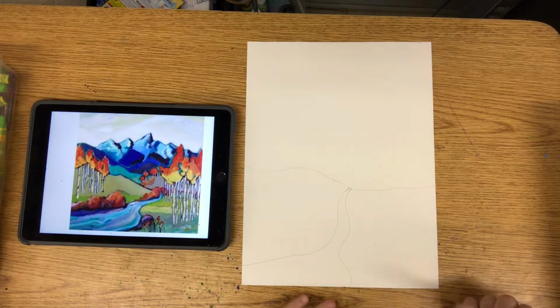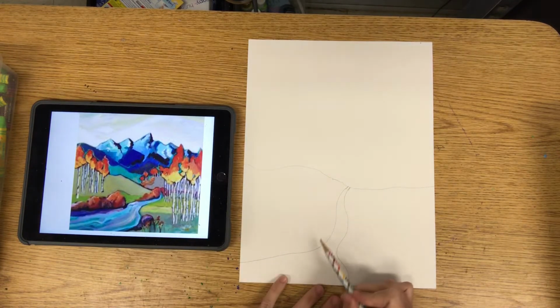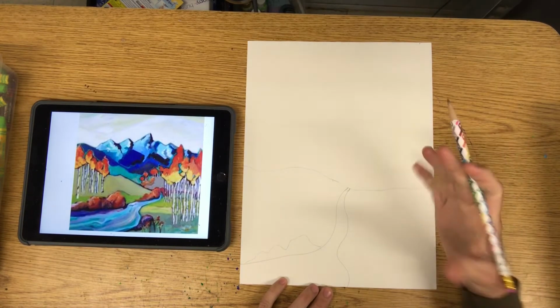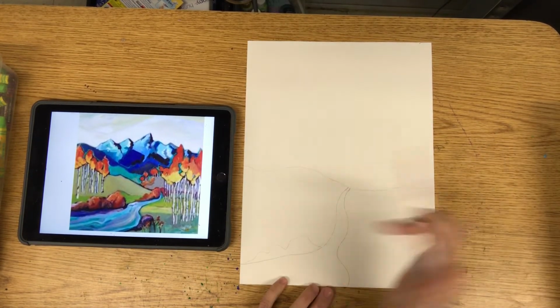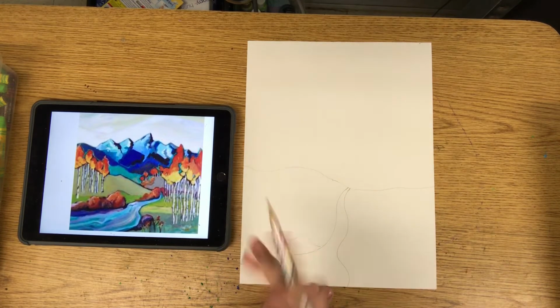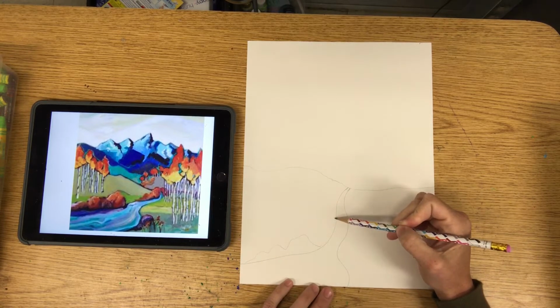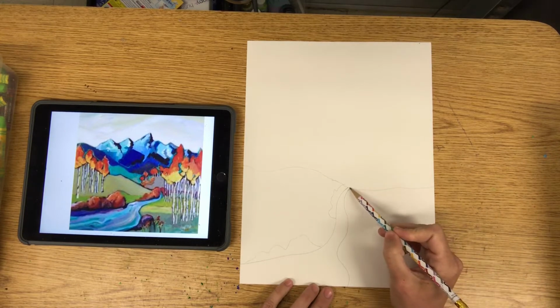All right, let's add in our little bushes here, and I'm just gonna be doing kind of like a wavy line, right? Remember, we are in between realistic and abstract. So we're looking for not too much detail, but a little bit of detail. So you can make things just kind of out of shapes and lines to represent objects, okay?